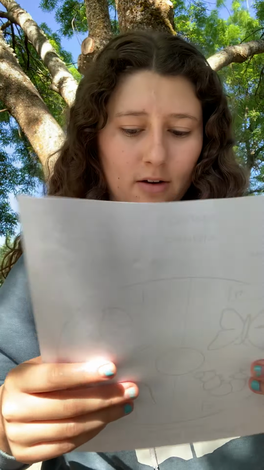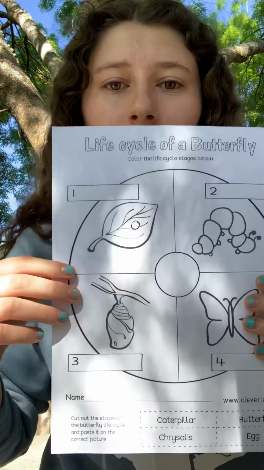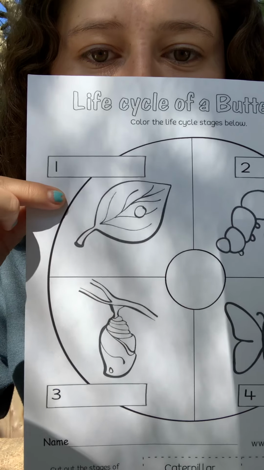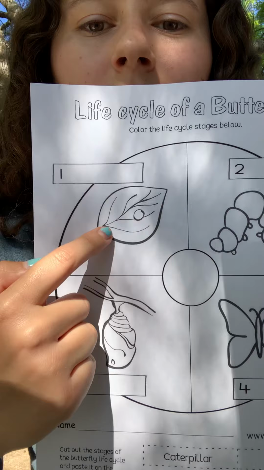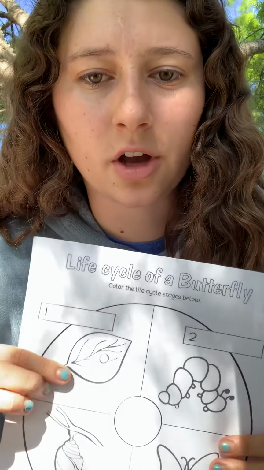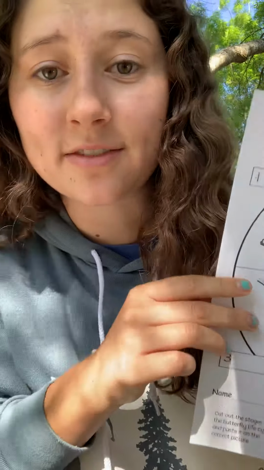So I have this diagram to show you all. And this right here is the first stage, there's the egg right there on a leaf. So that was what I was just talking about, the first stage of the life cycle of a butterfly. The second stage is called larva, or the caterpillar stage.